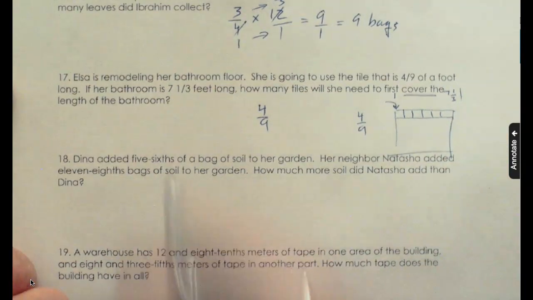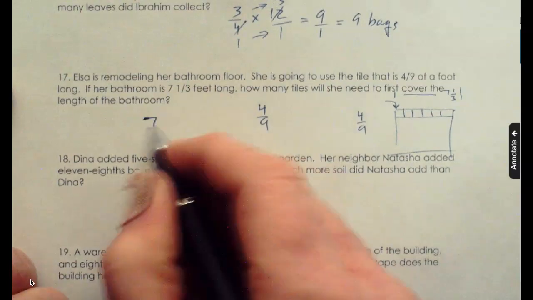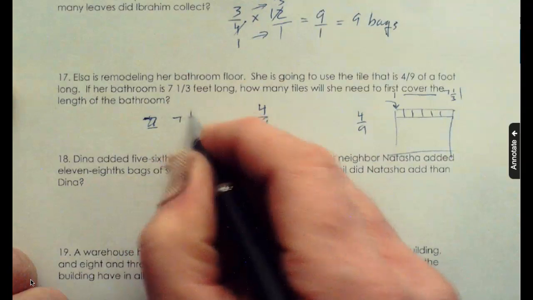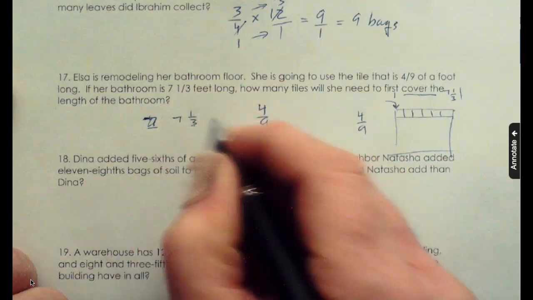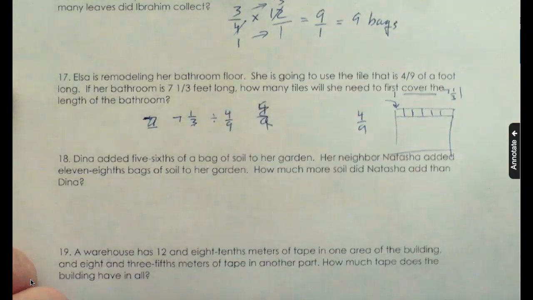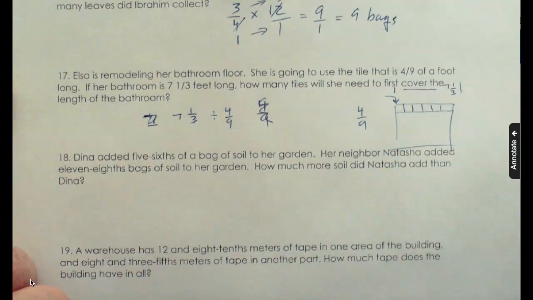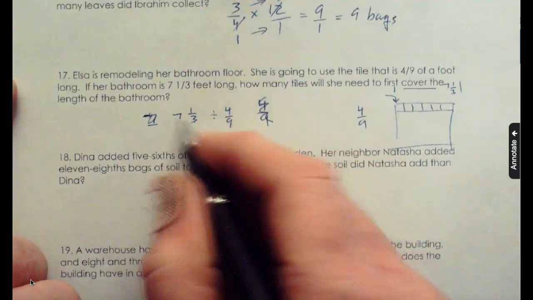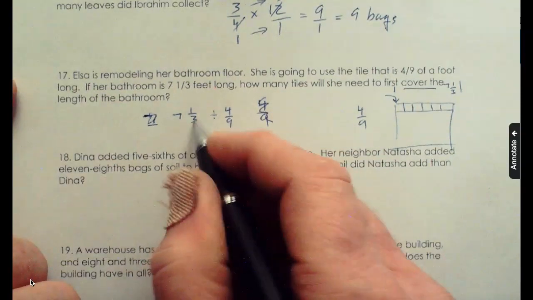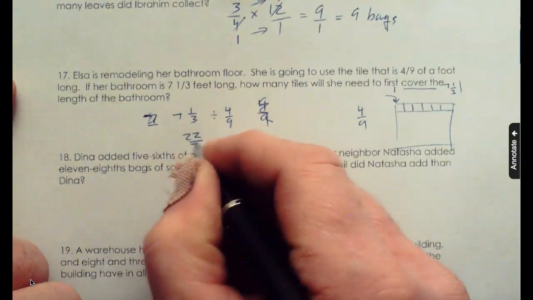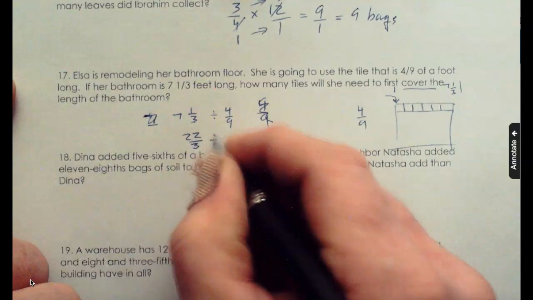So we will take that 7 1/3. Oops, let me change that around. That is 7 1/3. And we are going to divide that by 4/9. I'll write that a little closer. So here's our problem here. All right, let's make this into an improper fraction. 7 times 3 is 21, plus 1 makes that 22/3. And we're dividing that by 4/9.